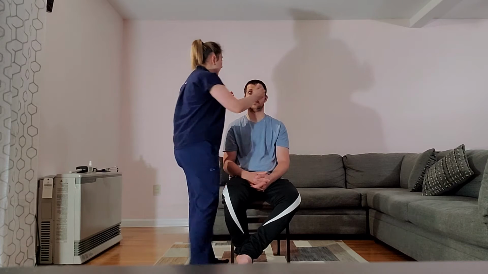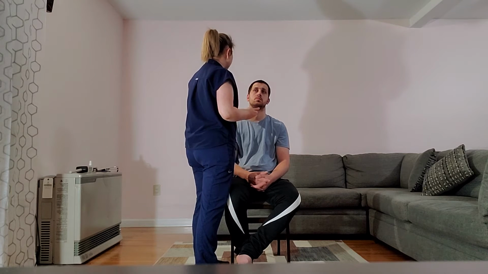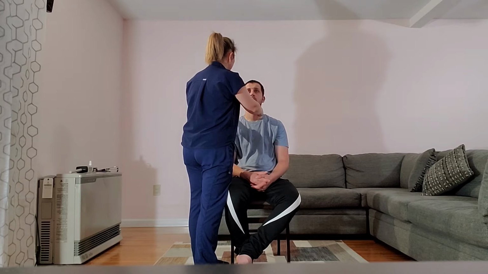Now I'm going to check the temporal arteries. Okay, looks fine. I'm going to do the carotid artery one at a time. I never want to do both at the same time.